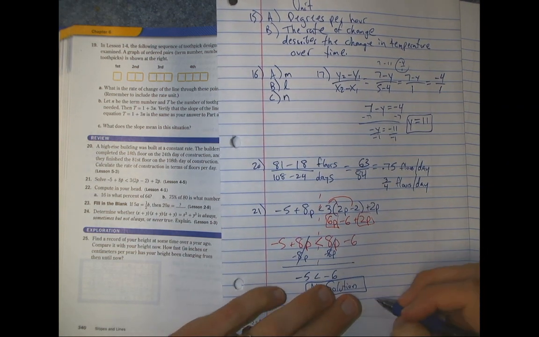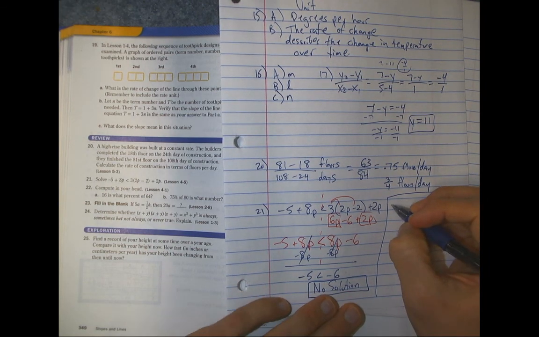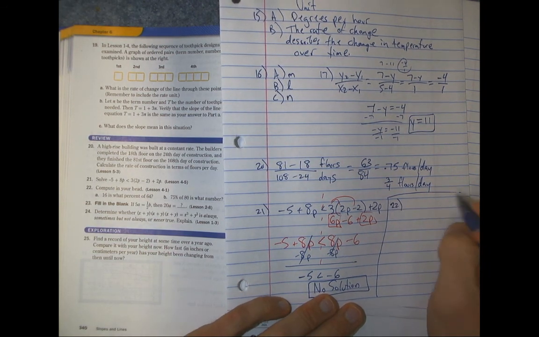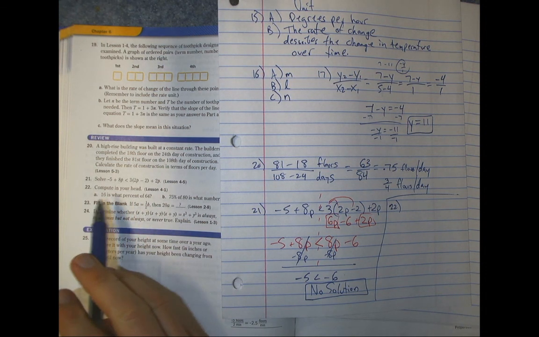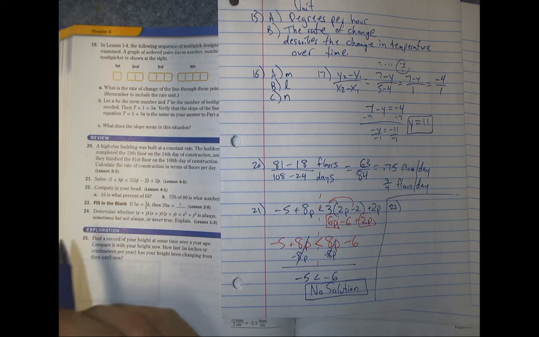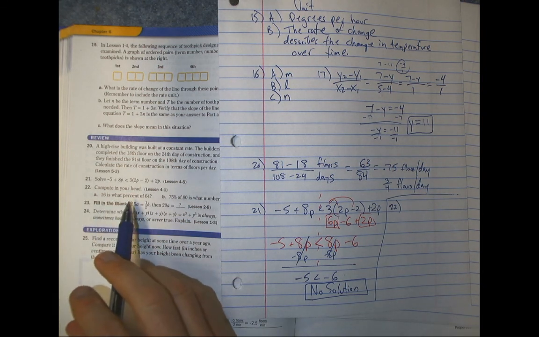I think I can squeeze this all on one page here. So we're going to go 22. Now, they tell you to compute this in your head, and you might look at that and be like, how in the world am I going to compute 16 out of 64 as a percent in my head? 16 is what percent of 64?